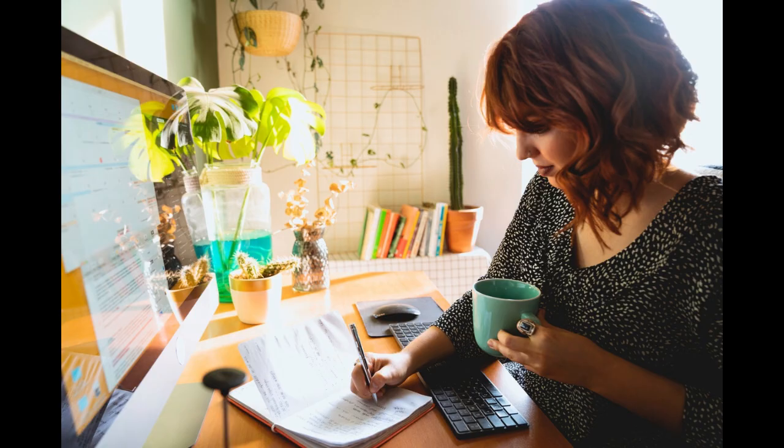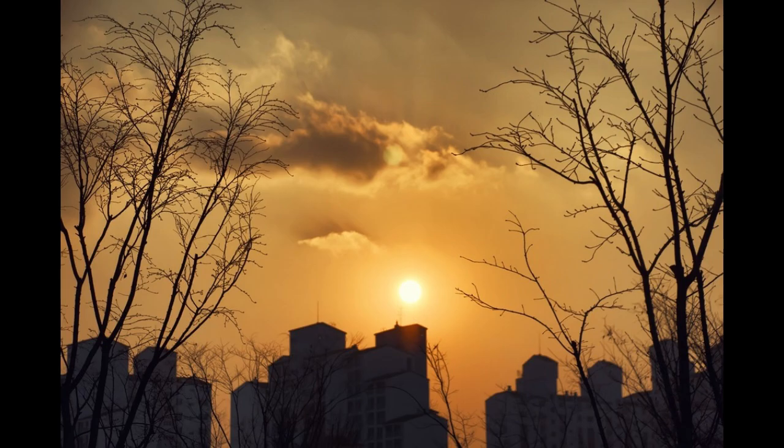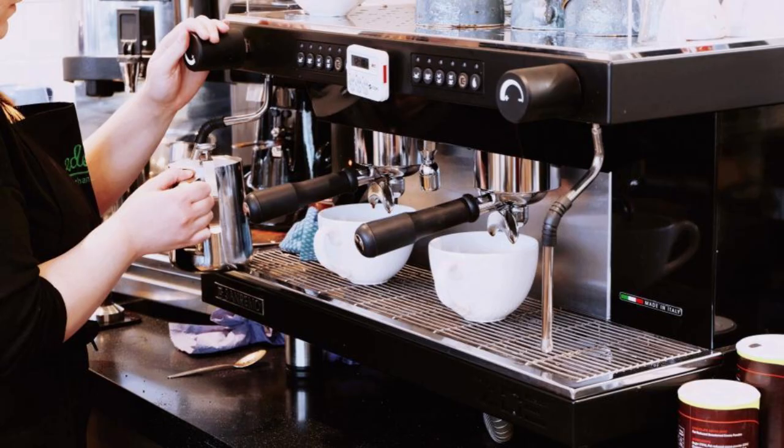Example ChatGPT prompt. What factors should I consider when choosing a location for a coffee shop in city? Analyze the advantages and disadvantages of opening a coffee shop near university campus.